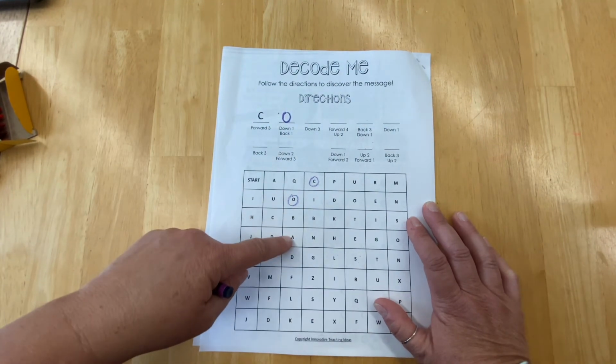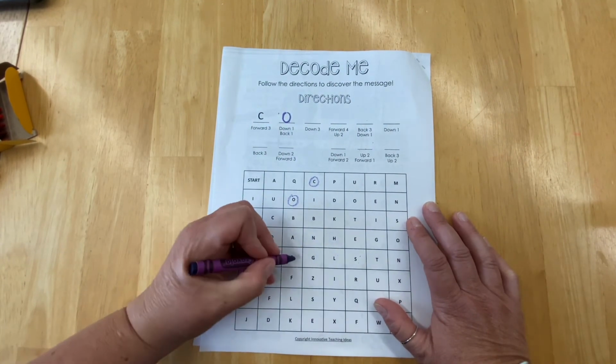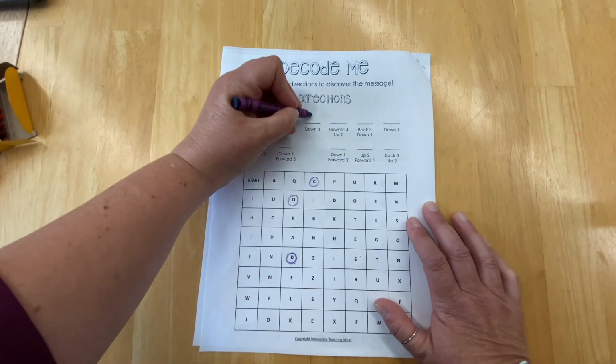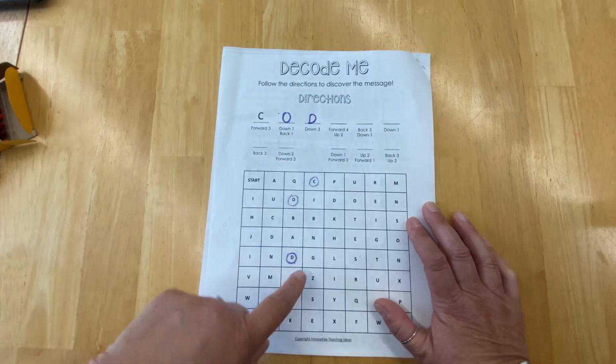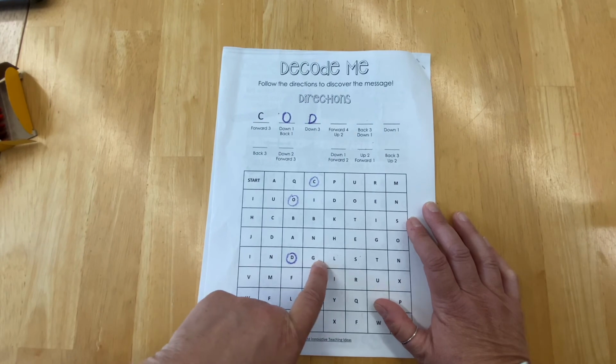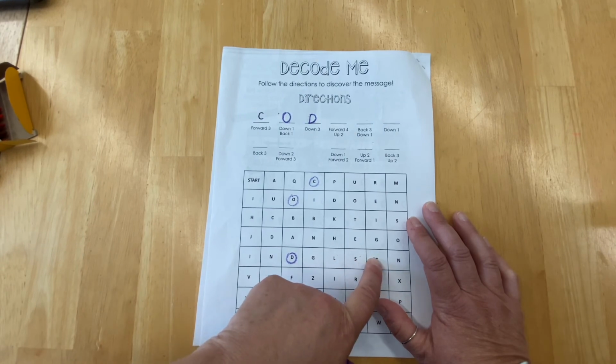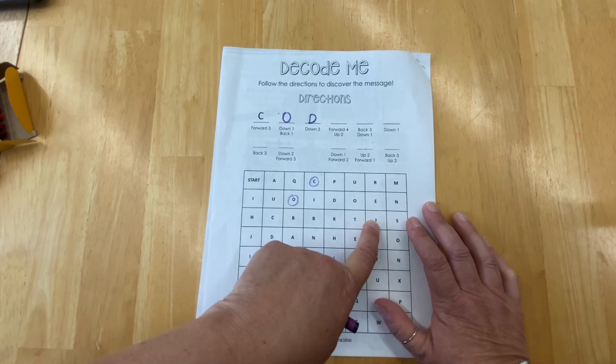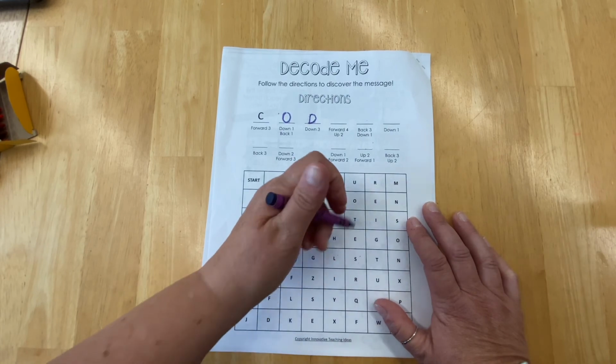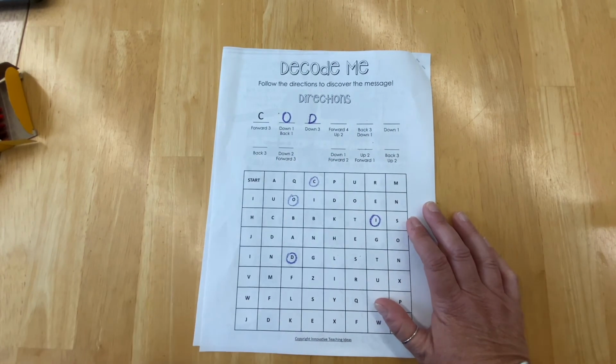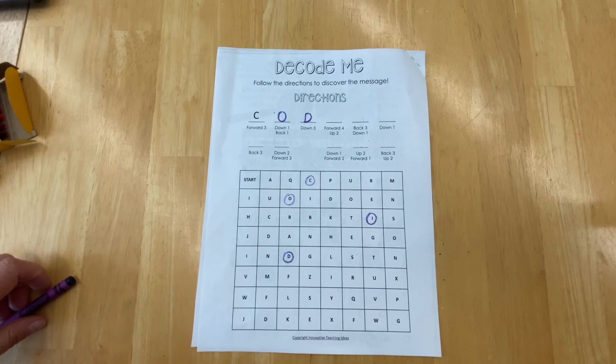From O, it says down 3. That gave me a D. You're going to continue following the directions, forward however many, up however many, until you get the letters that you need, and you'll write them on the lines.